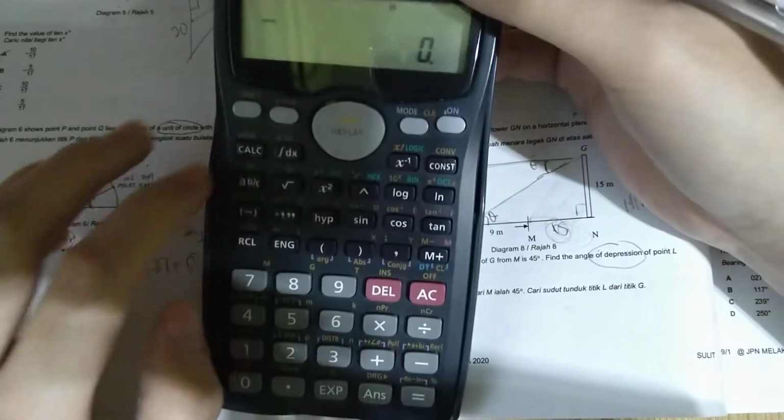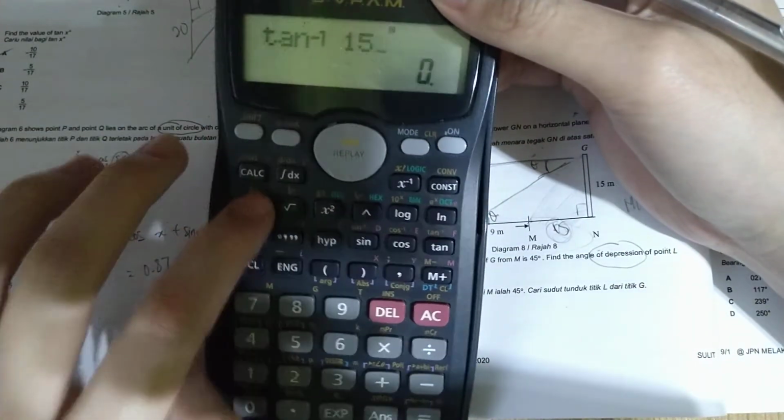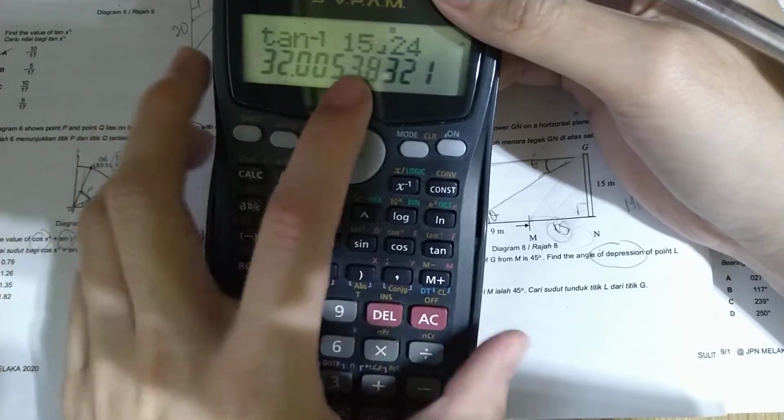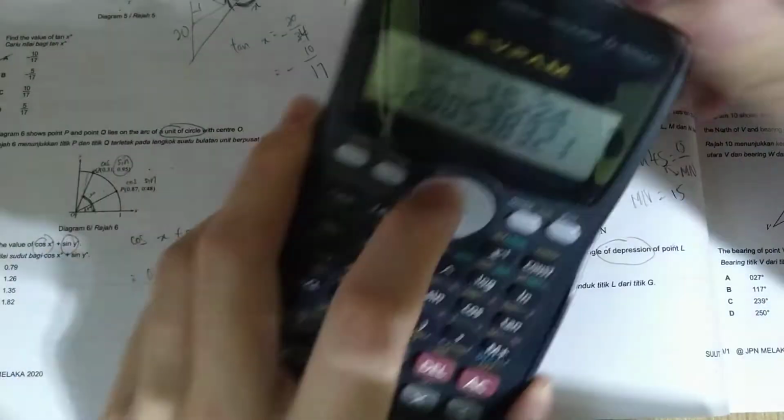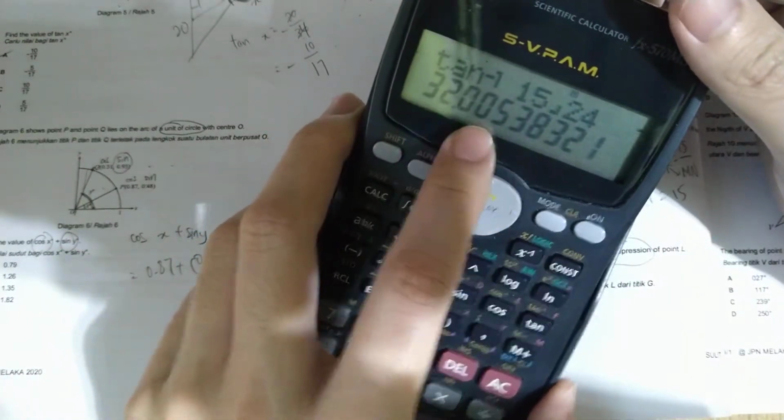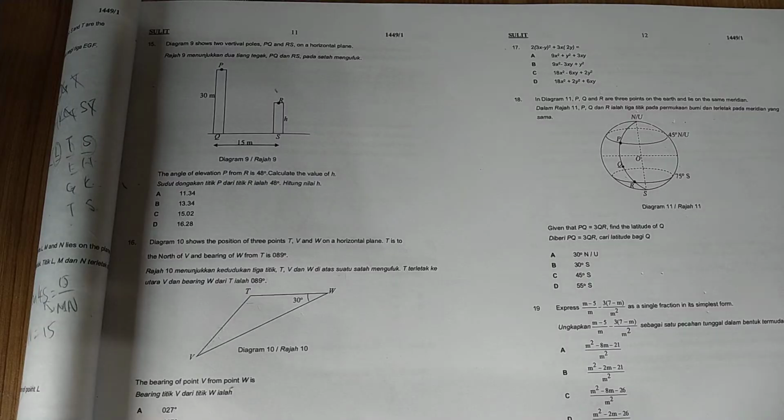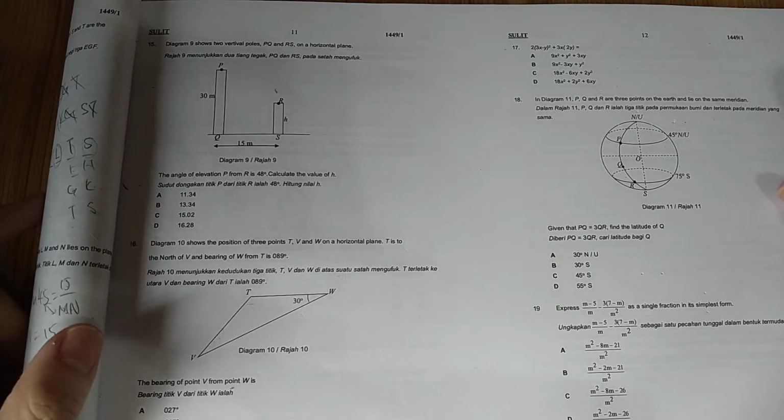So shift tangent 15 over 24. So it will be like 32 point something. So ada ke jawapan? Yes, A. 32.0005 lah. So it's like A lah. Okay, next question, number 15.